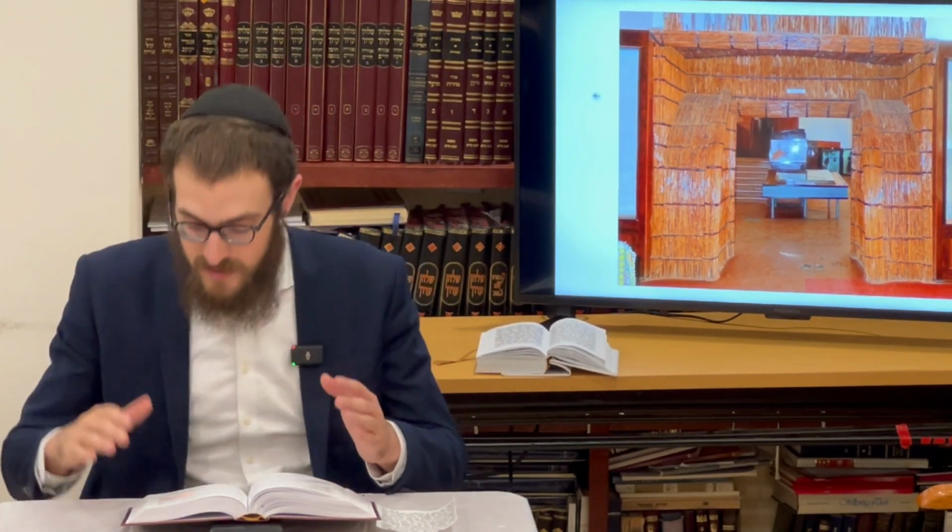V'achar kach chiber hakaneh el kanim acherim, and then from this reed, he begins to build his reed door. And he's attaching it to other reeds, and before you know it, v'ha'amid min hakol, mezuzat petach. He puts on from everything a doorpost.